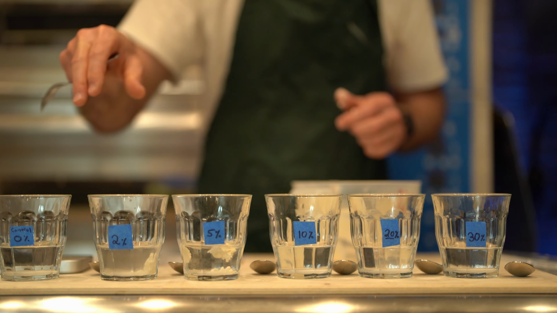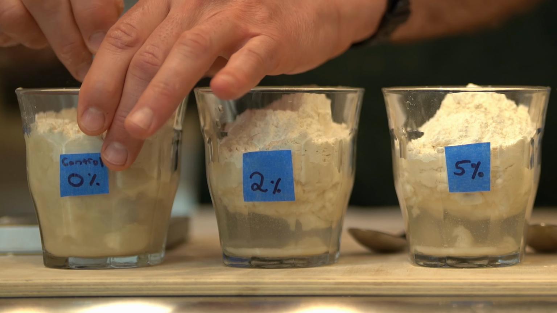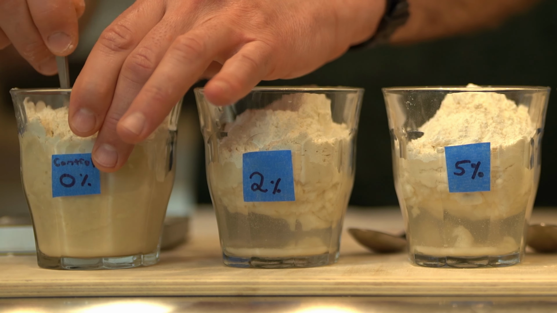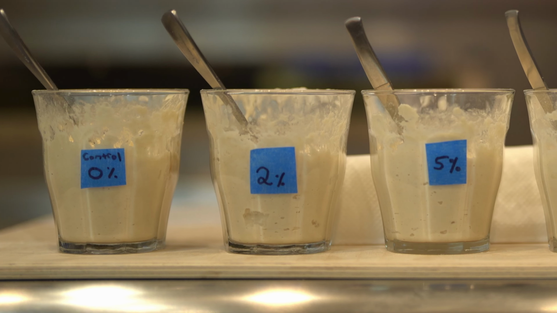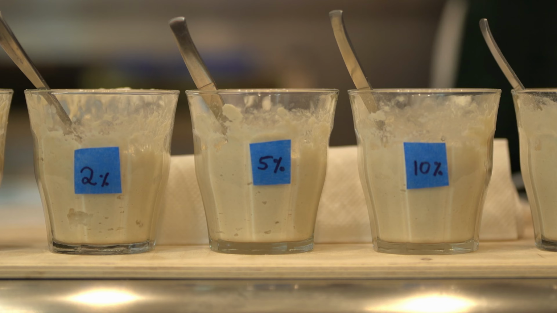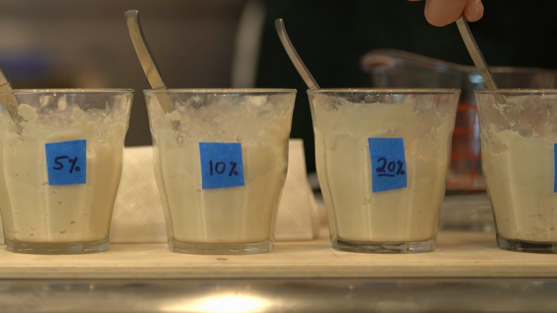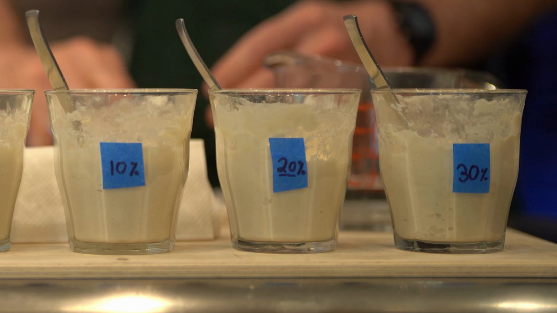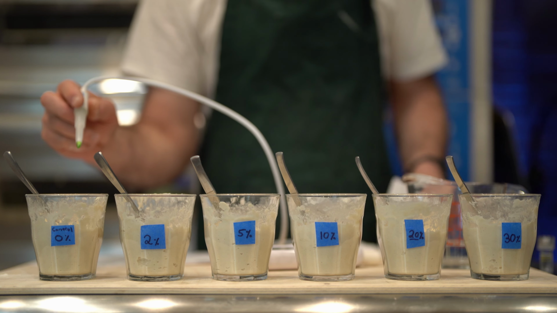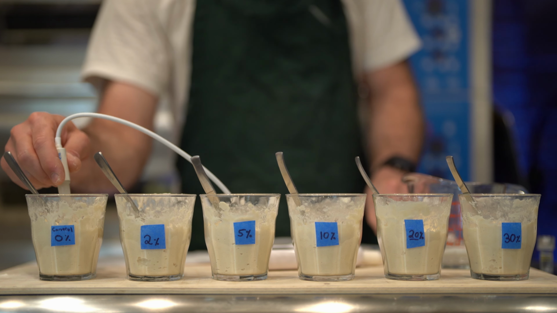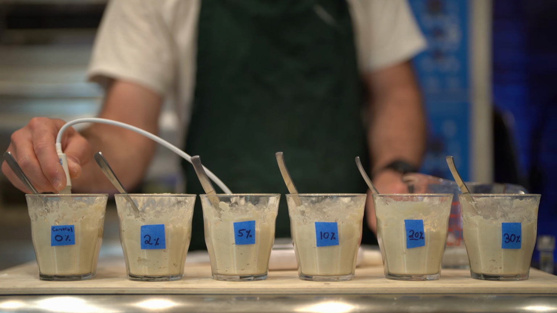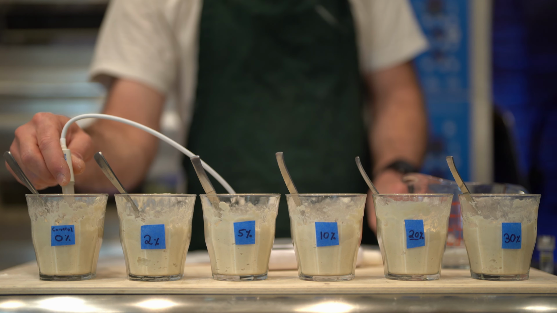So in the first example, I did nothing. I just put flour and water and salt and put absolutely nothing in there. And then the next one has just a very small amount of starter, a little bit more starter, and so on until I got to a point where I had a lot of starter in there. And then what I did is I took the pH meter and I measured it along the entire process to come up with this graph that you see here.